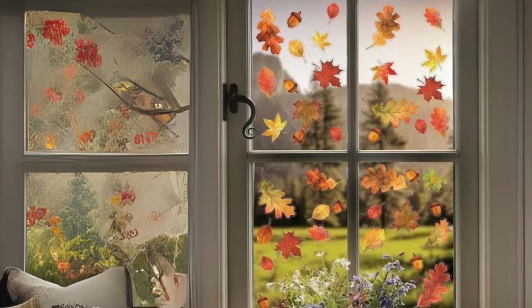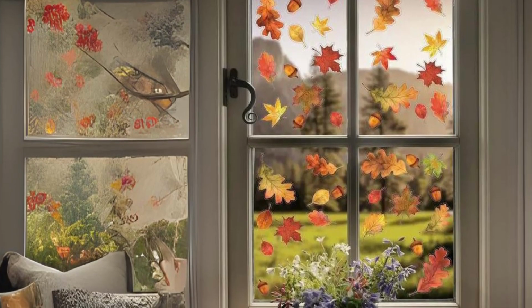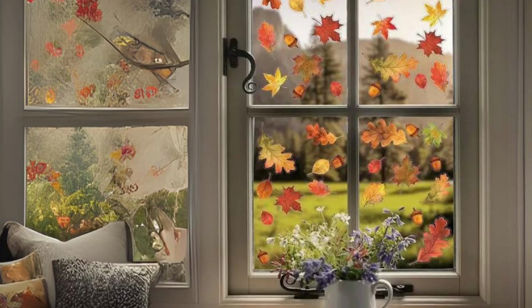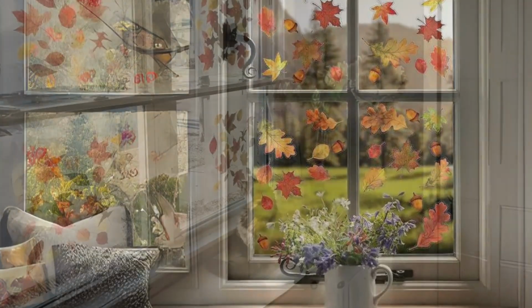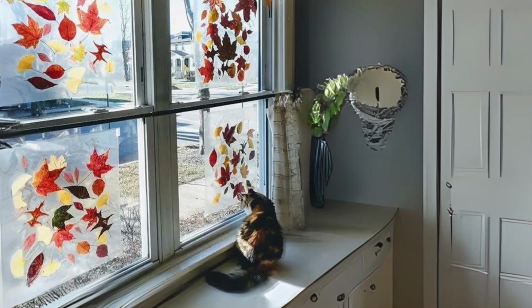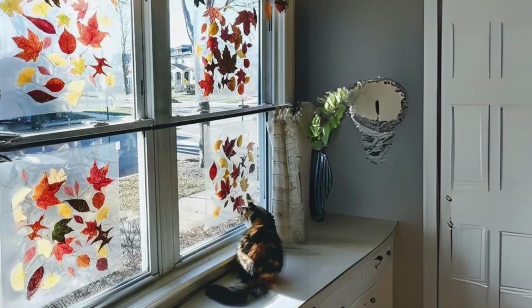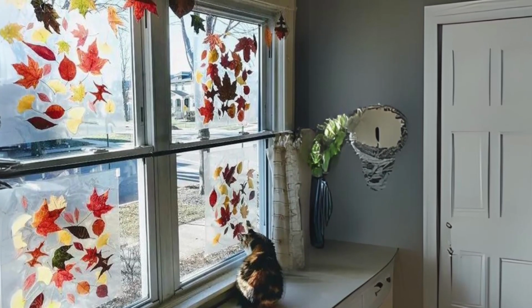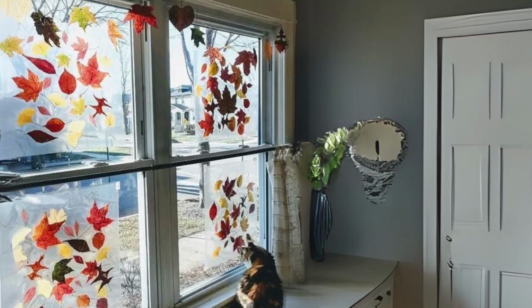Leaf and acorn stickers. Use autumnal leaf and acorn stickers on your windows for an easy and cozy fall touch. DIY leaf decorations with polyethylene. Create DIY leaf decorations using real leaves and polyethylene for a bright and natural look on your windows.